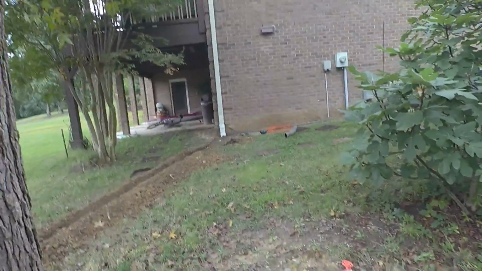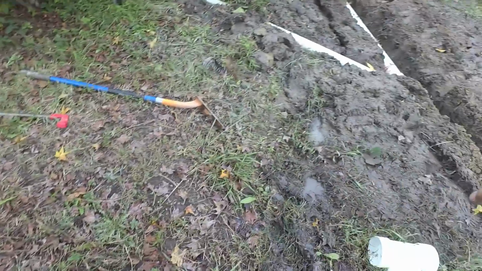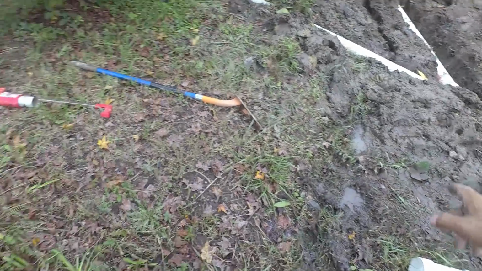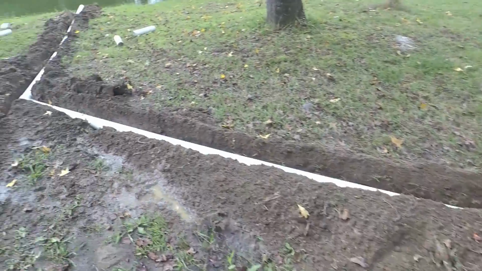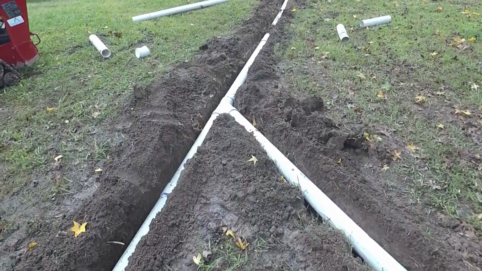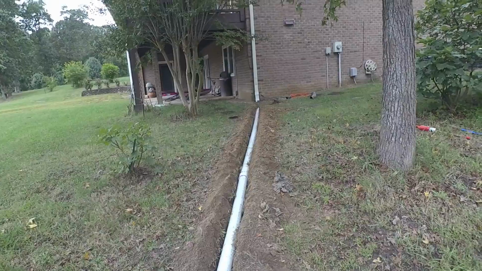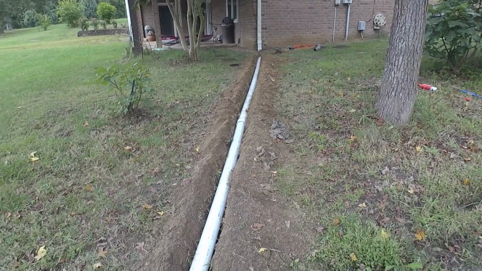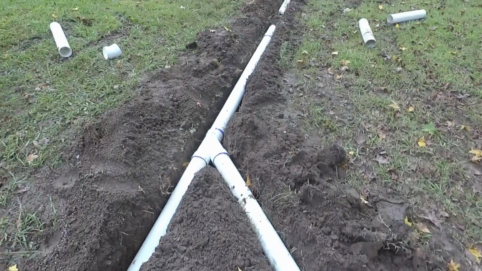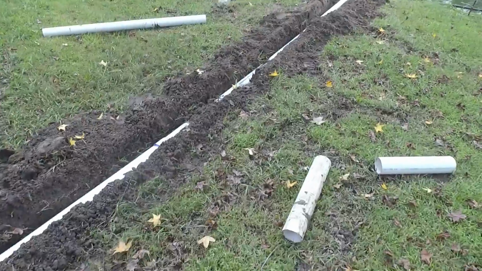This gutter, we were going to try and bring it across here, but we couldn't quite get it right, so we brought it across here. Cost a little bit more pipe, a little bit more trenching time and labor, but it worked out better. So that's my goal with these systems, is what's going to work the best. So now we're just heading on down to the pond right here.